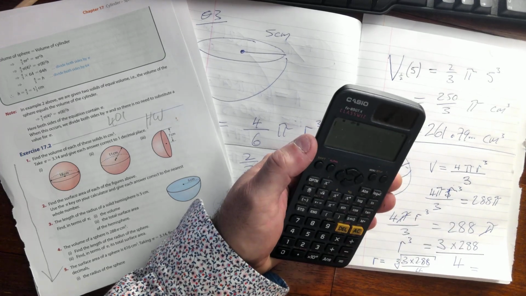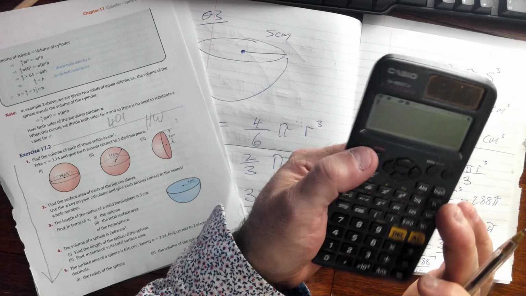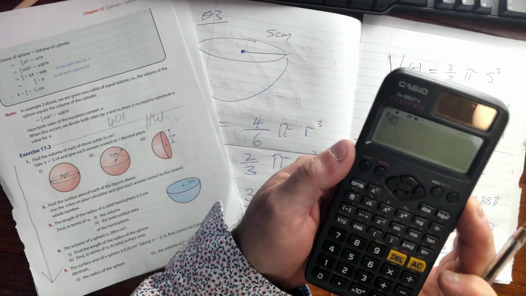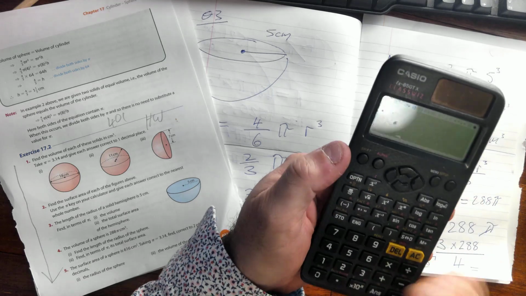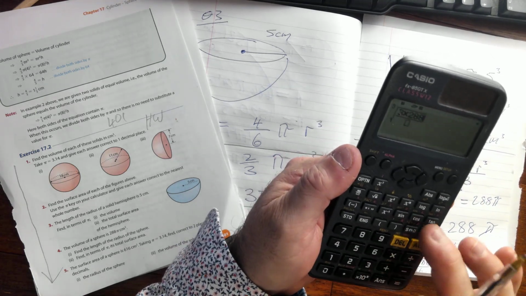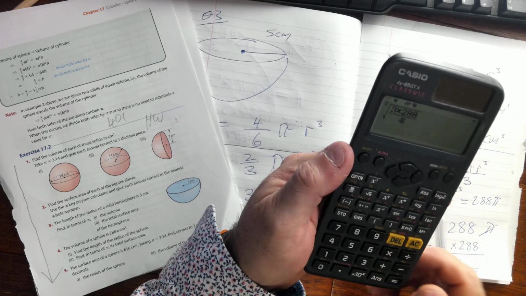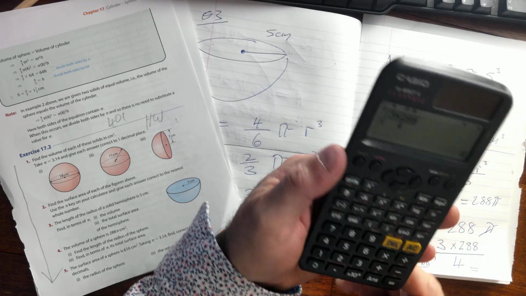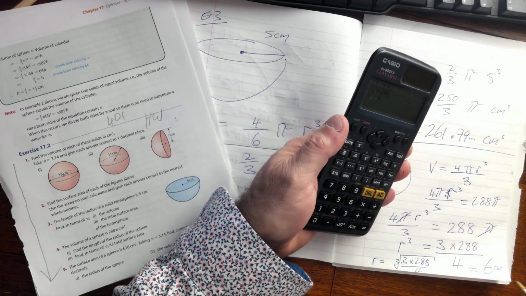On this calculator I have a shift with the square root, which gives me the cubed root directly. I'll show you the other calculator in a second. I can go 3 by 288 all over 4 equals 6. Okay, 6 centimeters.